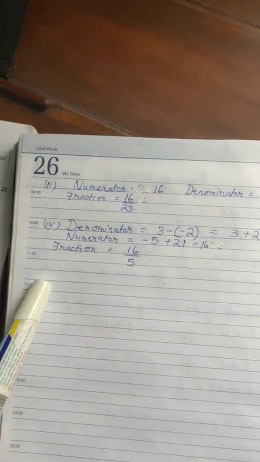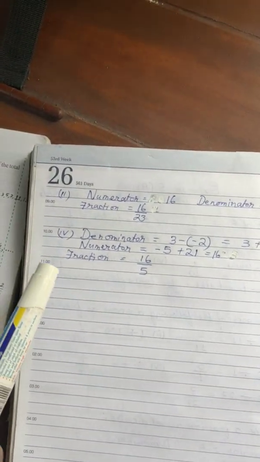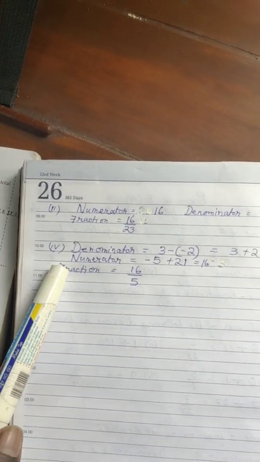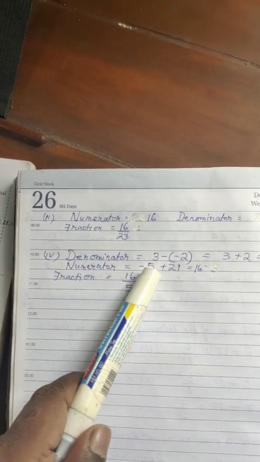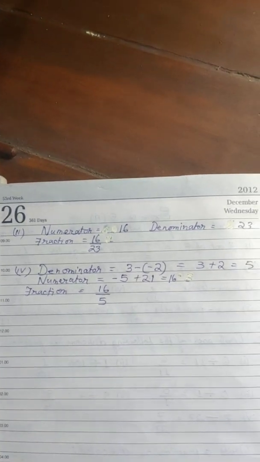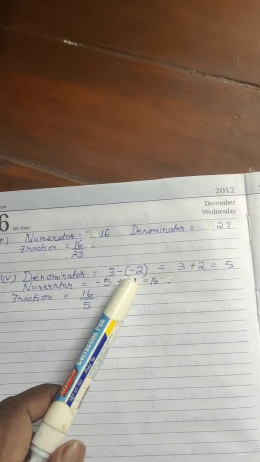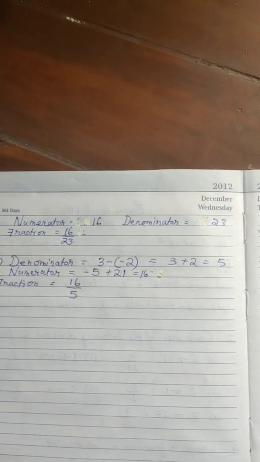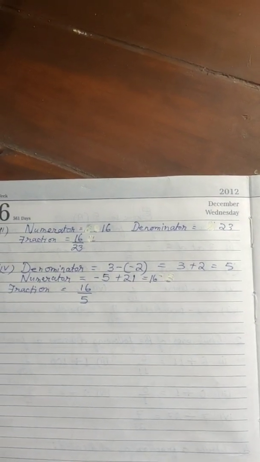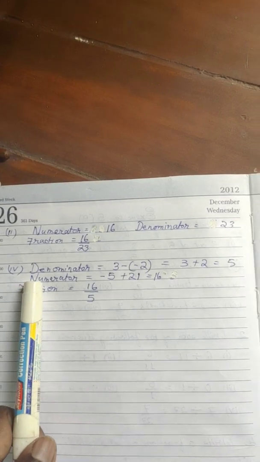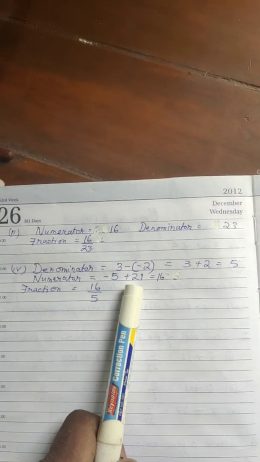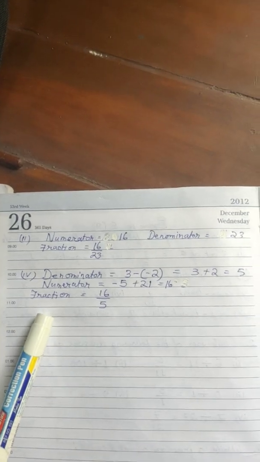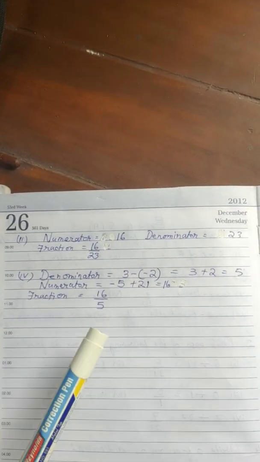Now here, after the second we will skip the third one, okay? Let's do the fourth one. Here the instruction is denominator should be 3 minus of minus 2. So when you solve that, open the bracket, minus into minus becomes plus. So 3 plus 2 it becomes 5. So denominator should be 5. Numerator, the instruction is given minus 5 plus 21, which is equal to plus 16. So numerator is 16, denominator is 5, so the fraction becomes 16 by 5.